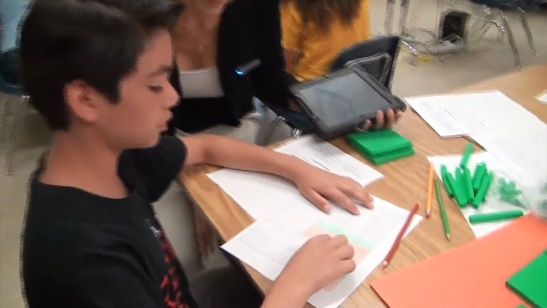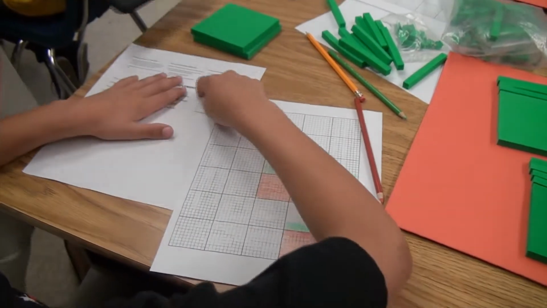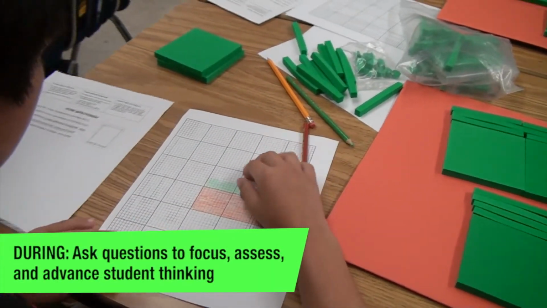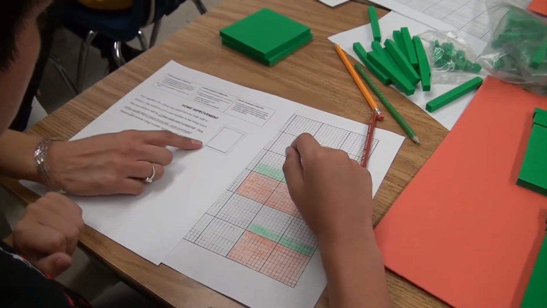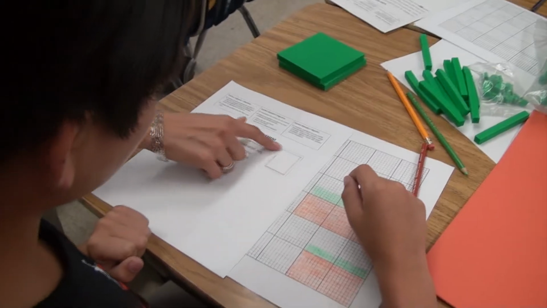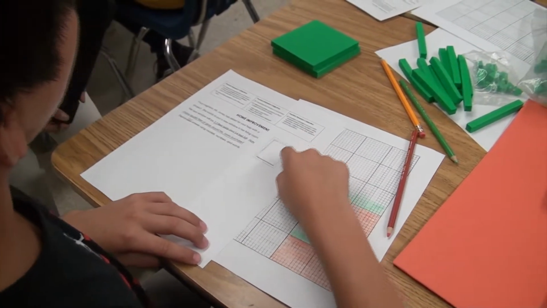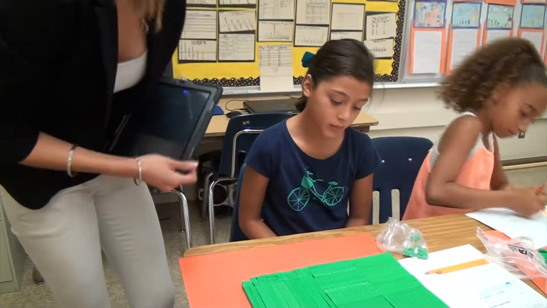Orange represents the width, and this represents this. Okay. Let's take a look at our task one more time. As Ricky constructed a model of the window, I asked him a focusing question to help him consider the context of the problem. Well, how many rods does it take to get one flat? 10.